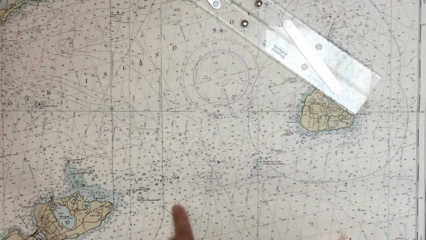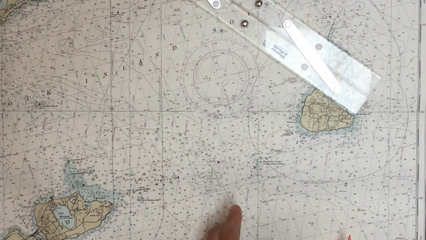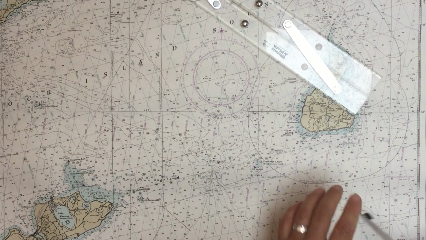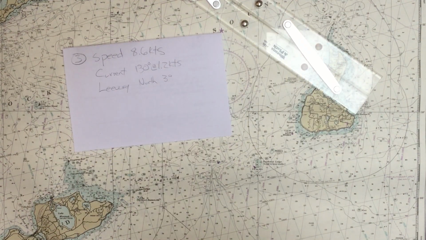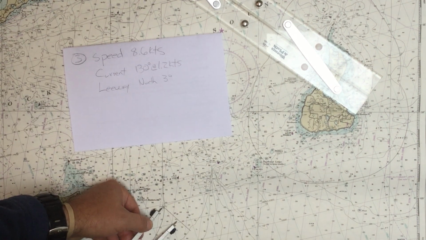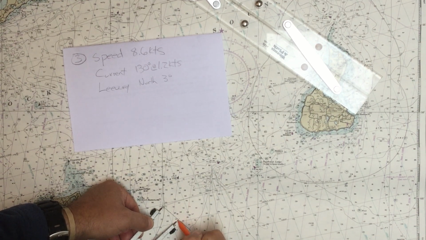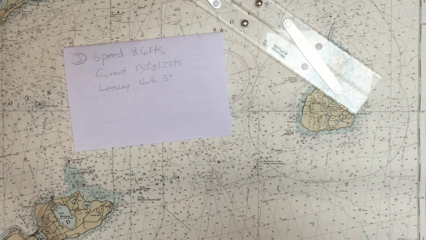So here's my starting point, here's where I should be in an hour, and here's the direction the current would push me. I'm again going to use 1 hour, since there's no mention of time in these problems. The speed of the current is 1.2, so I'm going to use 1.2 to determine how far I would drift along that line in an hour. I come over to my starting point and mark 1 hour.